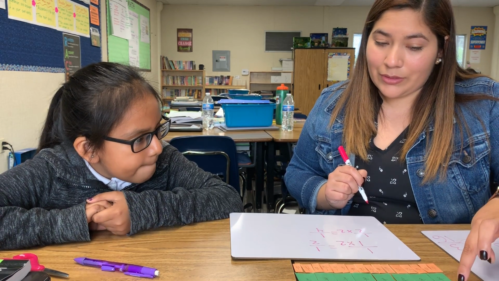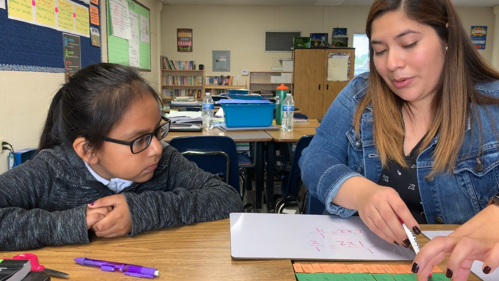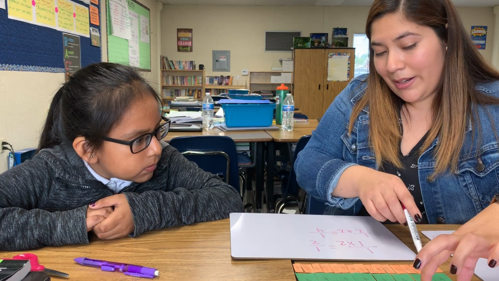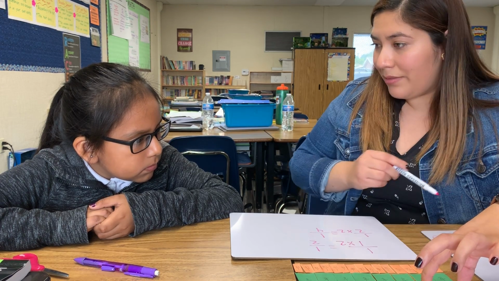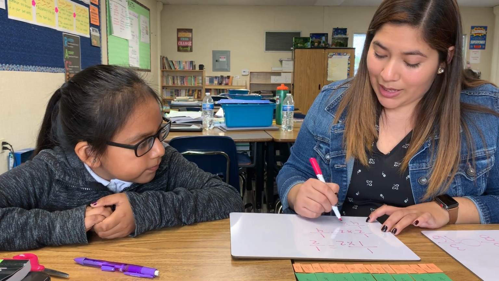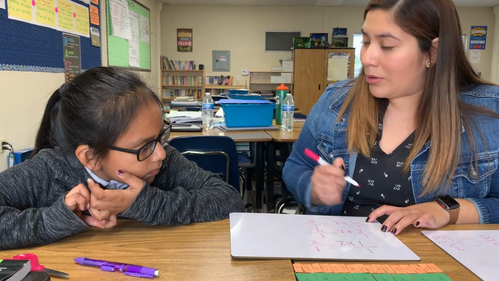And now with the 1/4, how many parts did we separate the 1/4 into? We have 1/4 right here. How many 8ths do we have? 2 equal parts. So we separated that into 2 equal parts. So that's how we got the 1/8.